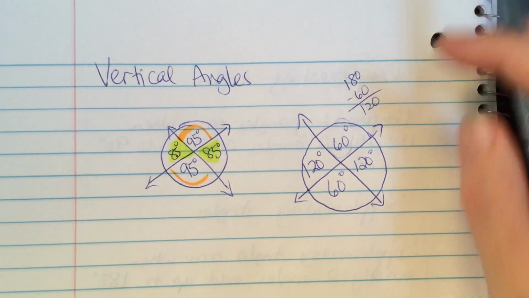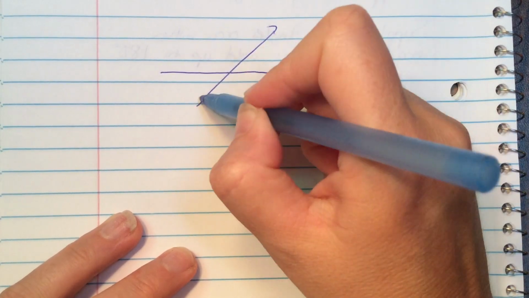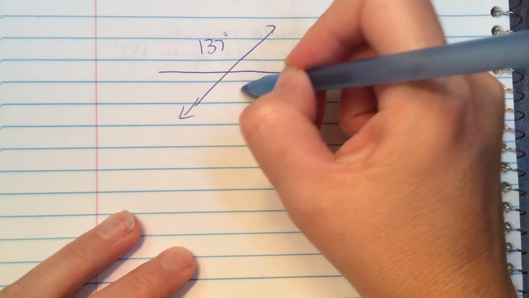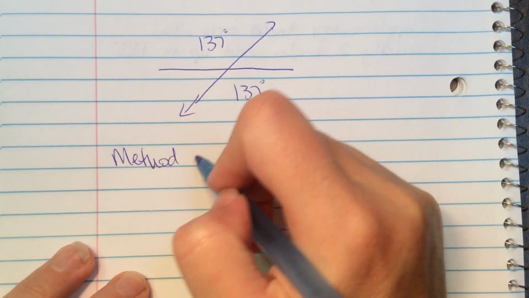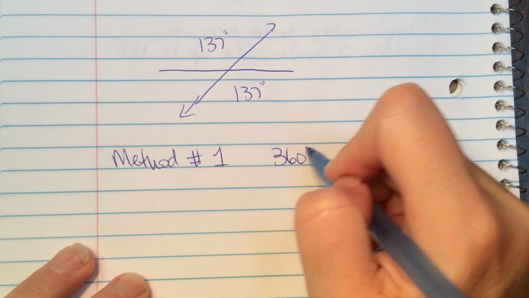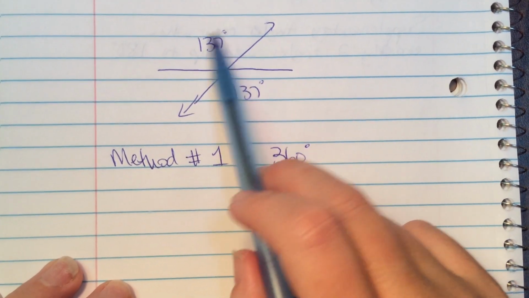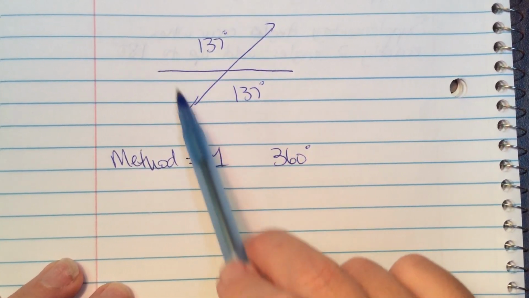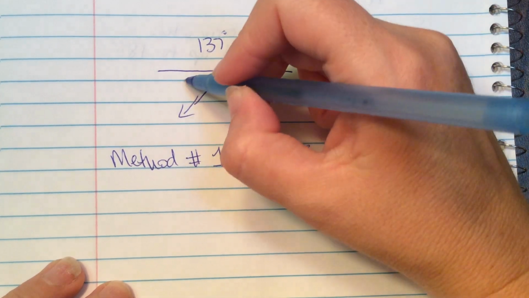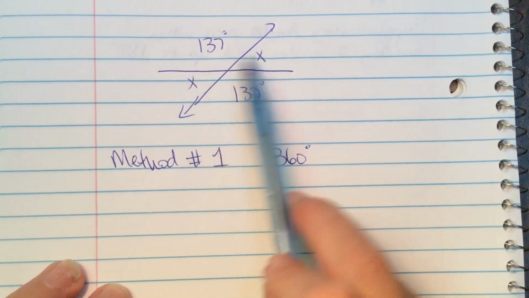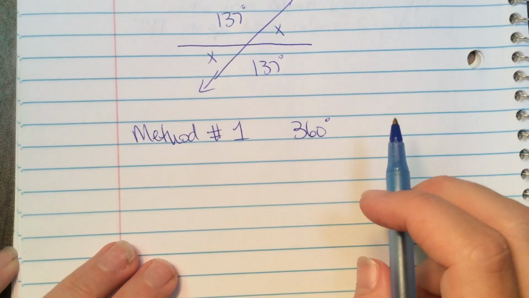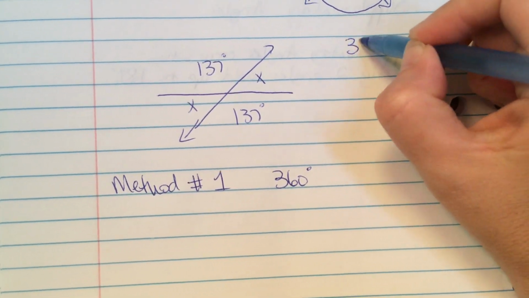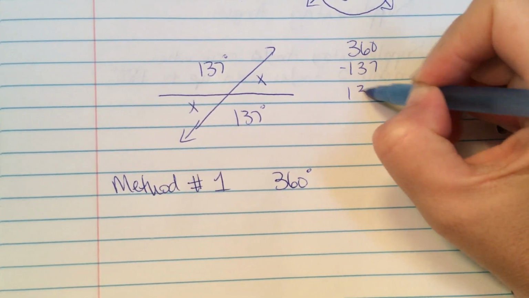So I'm going to draw this on my paper. Okay, so I got 137 and 137. All right, method 1. We'll say 360. Okay, we know that all 4 of these add up to 360, right? And we know whatever this one is, this one's the same measure. So I'll call them both x, because once I find one, I'll find the other.